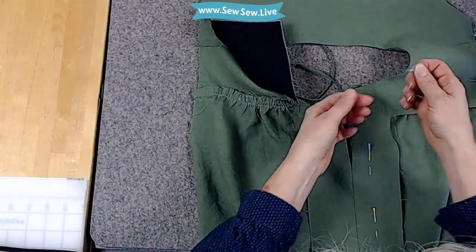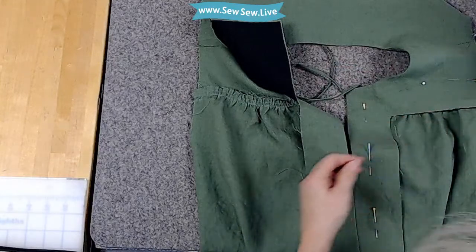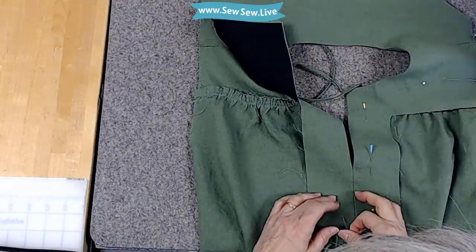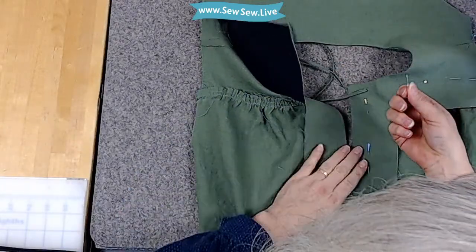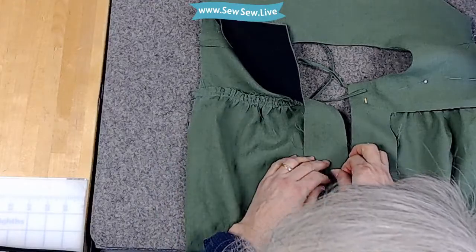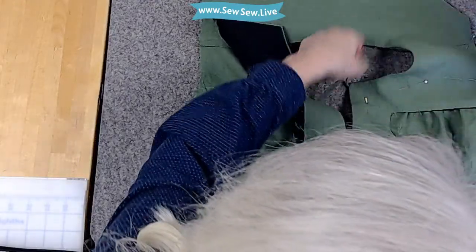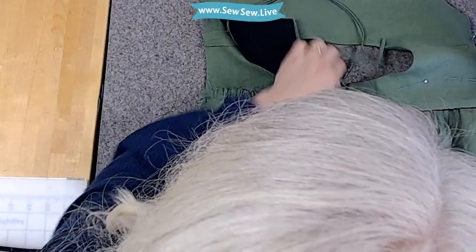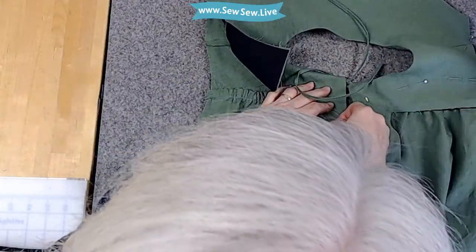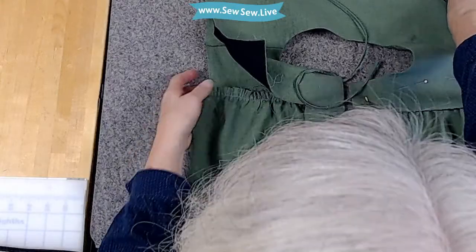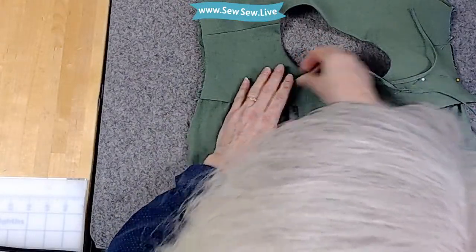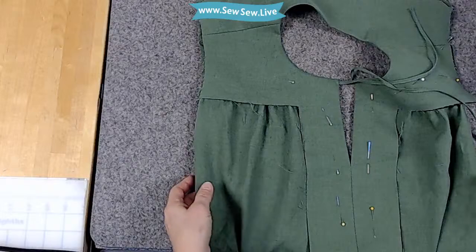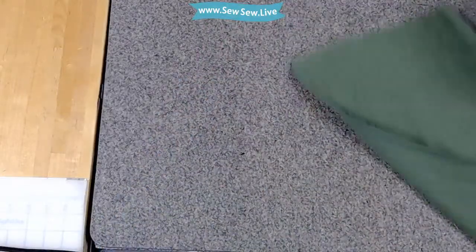Well, that's a quality pin. These little pins I got in my Fabric Godmother box are kind of nice, and they match my dress. Okay. I ran out of pins.